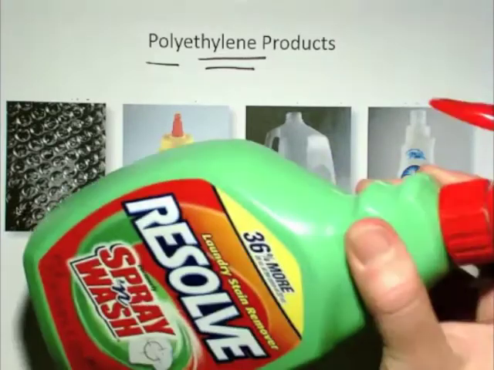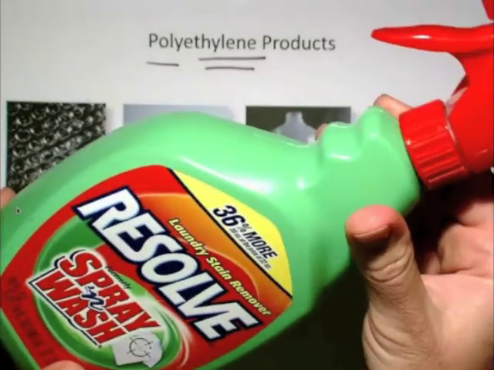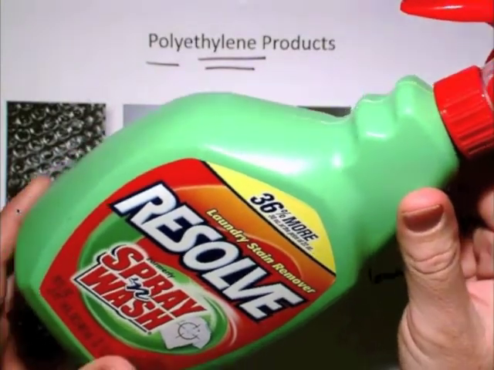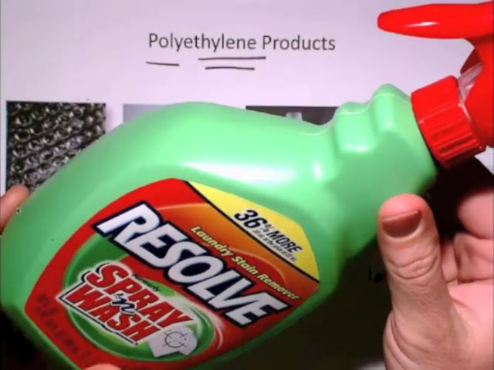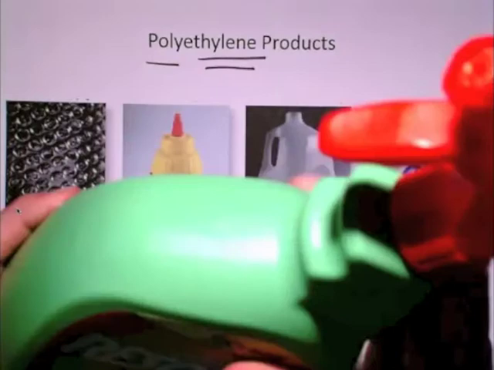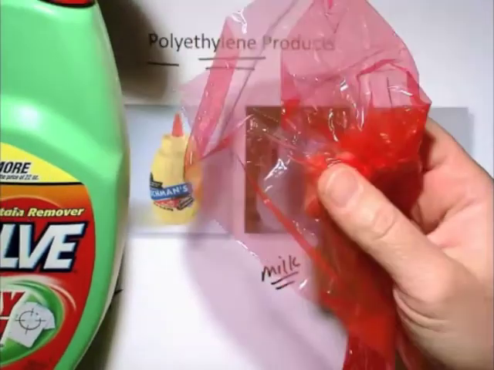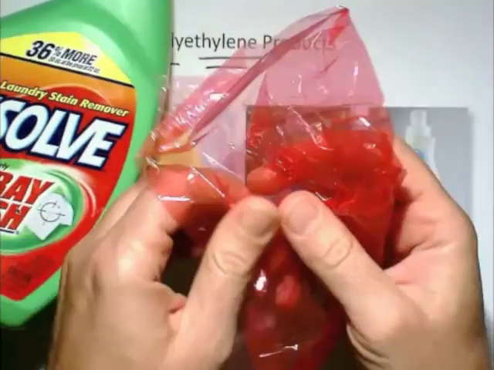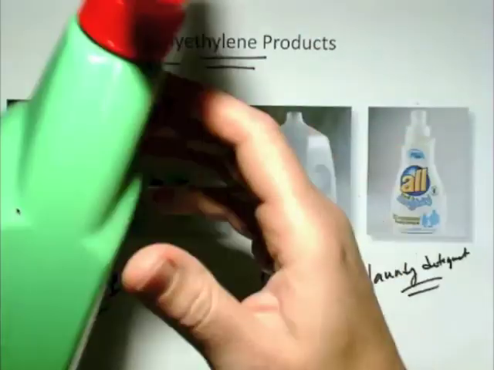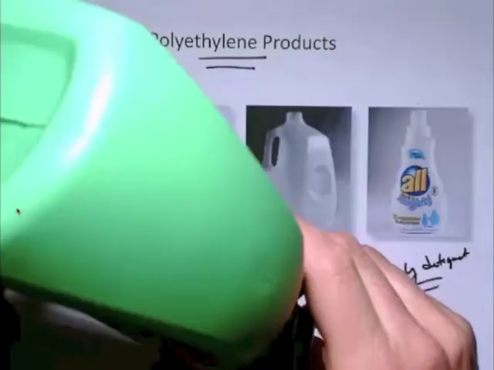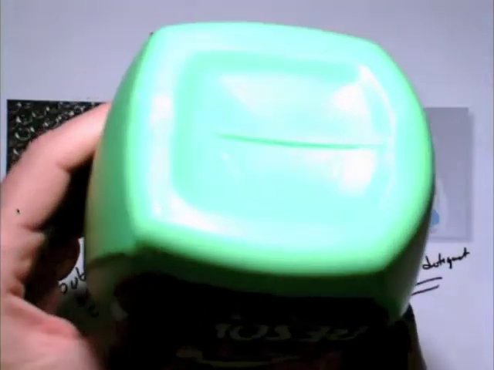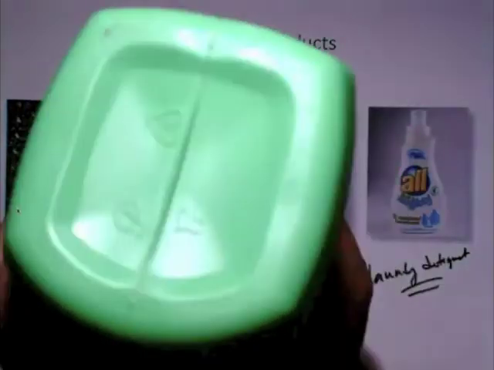Here's an example of polyethylene. This is a spray and wash, and you can see it's a pretty hard plastic. And this is another example of polyethylene, and this is plastic wrap. I know that this is made out of polyethylene because I double checked and I turned it over onto the bottom. Whoops, that's upside down.